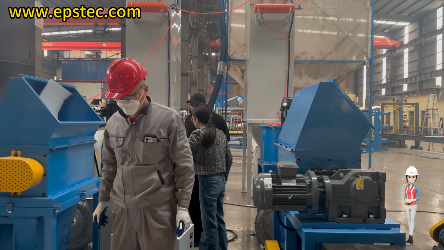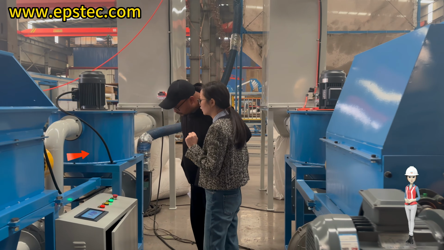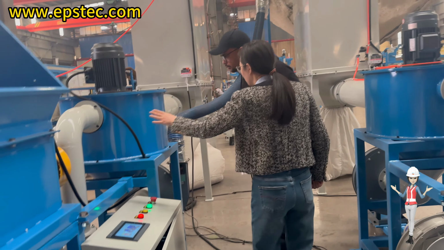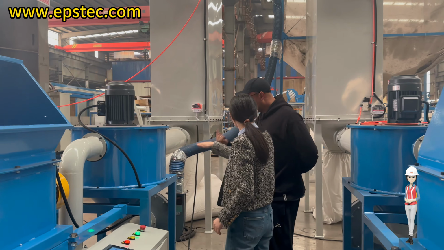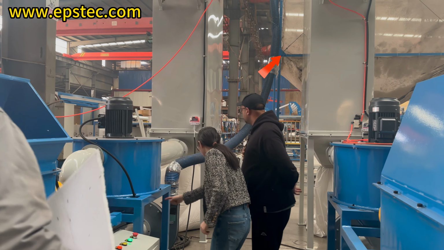Next, the blower sends these fine particles into the rounder, where rounding and dedusting take place. The dust generated during the rounding process is blown into the metal dust collection bag, while the qualified material is transported into the recycled material silo.